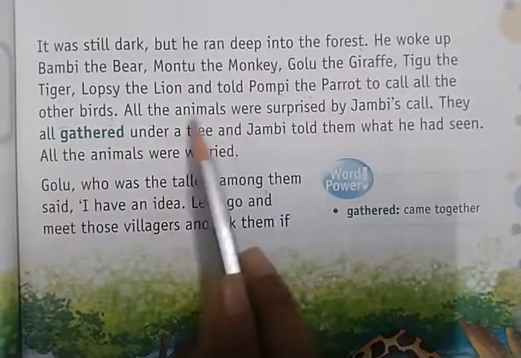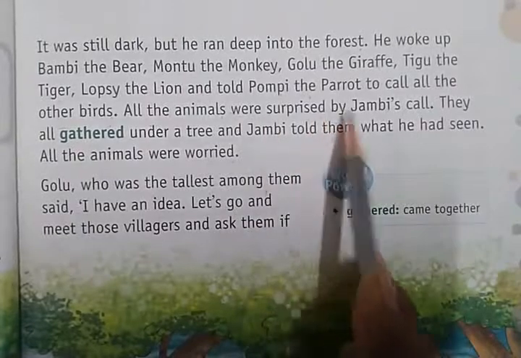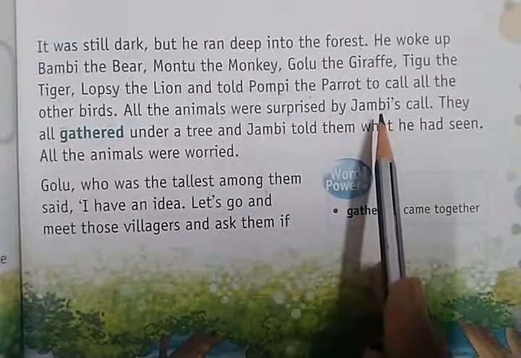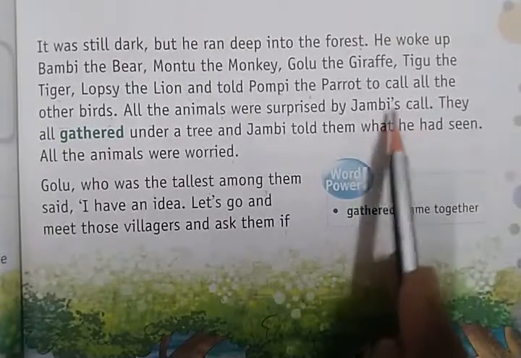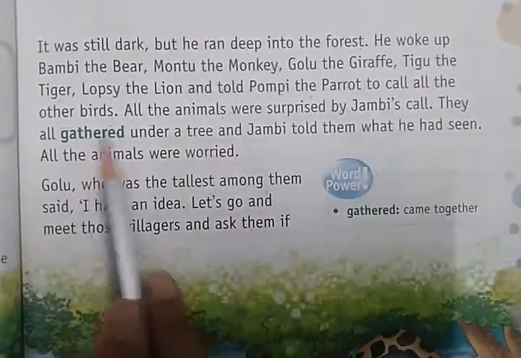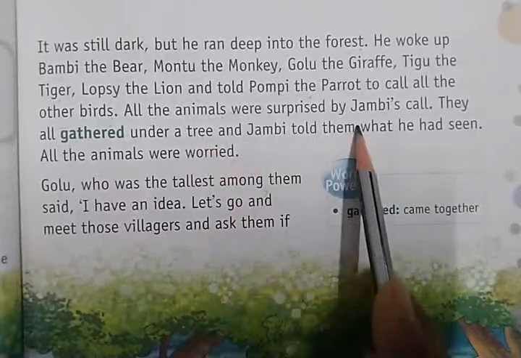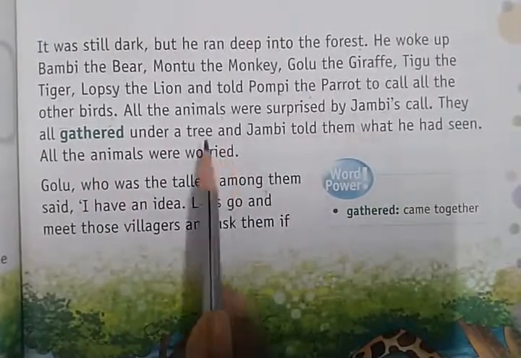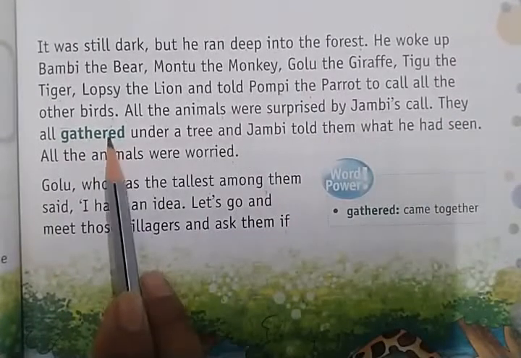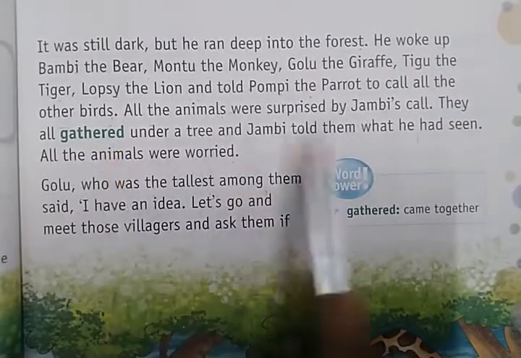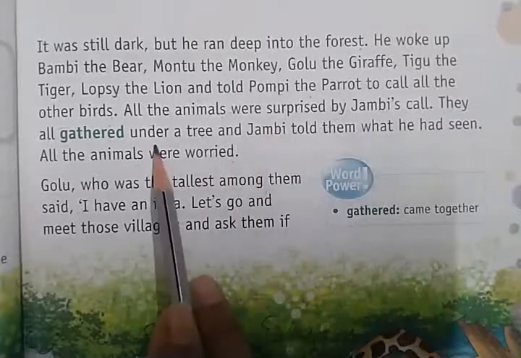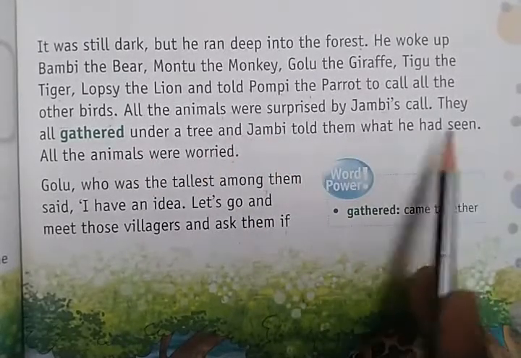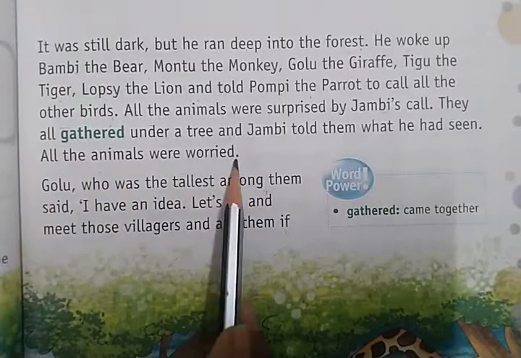All the animals were surprised by Jambi's call. Why has Jambi called? They gathered under a tree, and Jambi told them that he had seen the trees being cut. Gathered means came together.